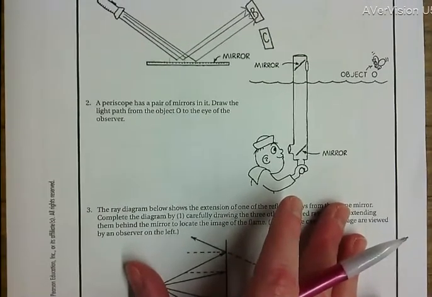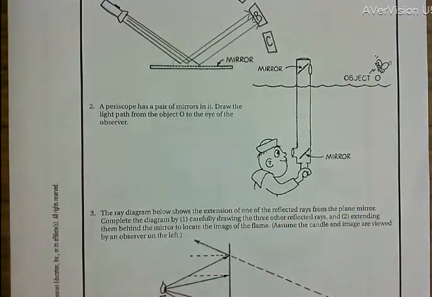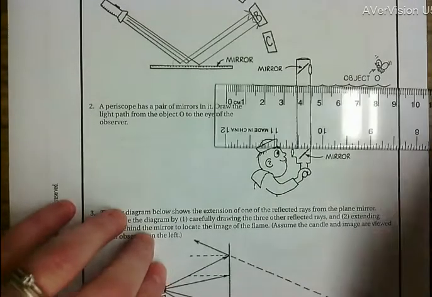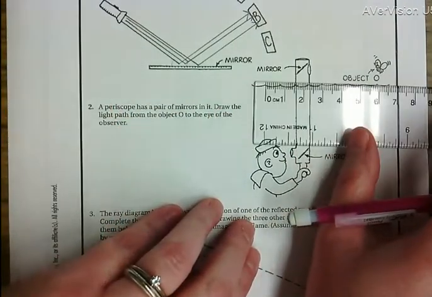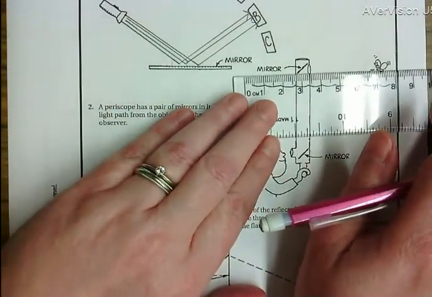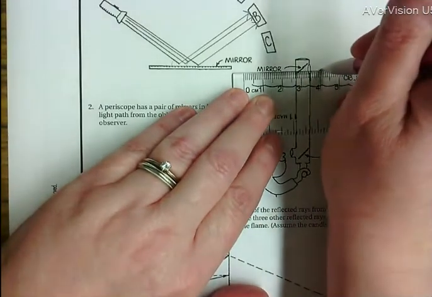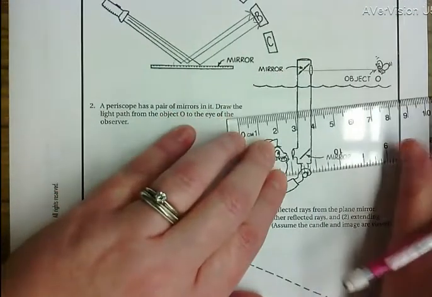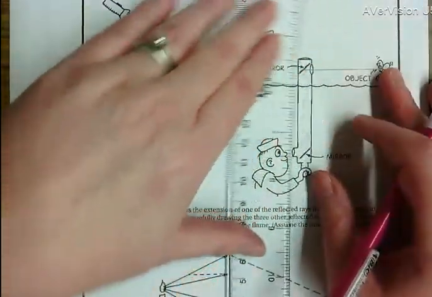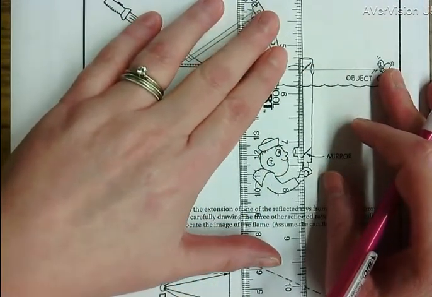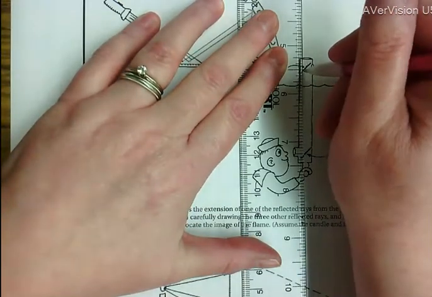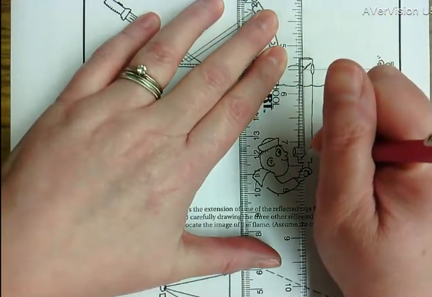Number 2, a periscope has a pair of mirrors in it. Draw the light path from the object O to the eye of the observer. So the light from this little bee or butterfly comes into the periscope and hits this mirror. It's going to be reflected to the next mirror.